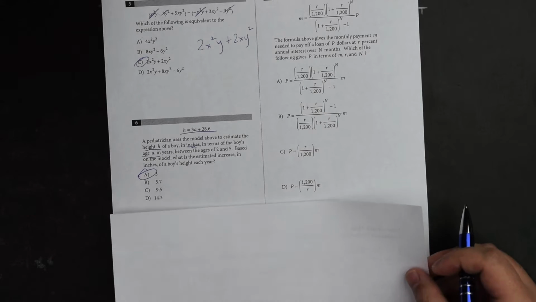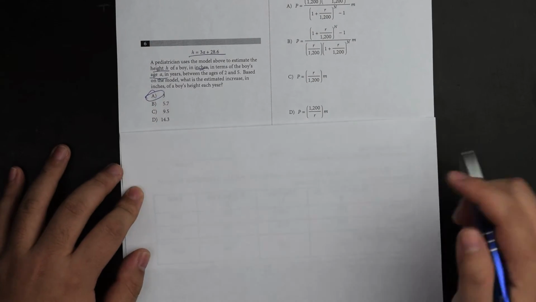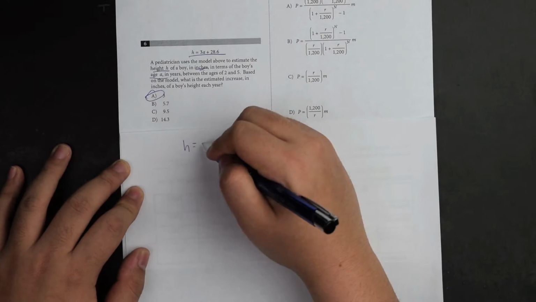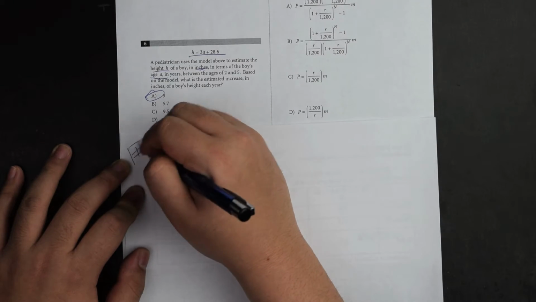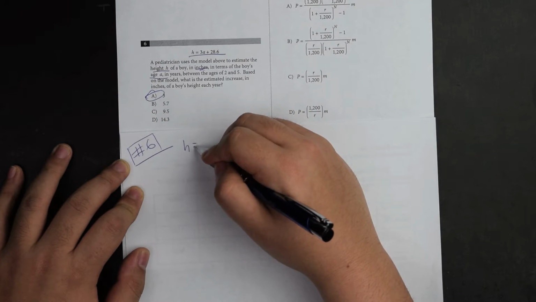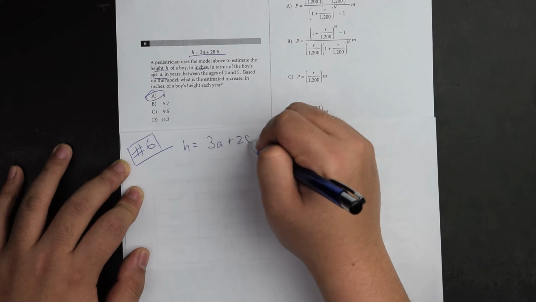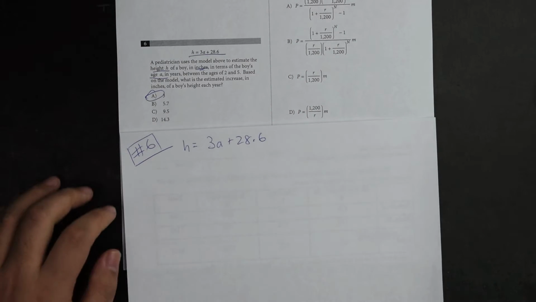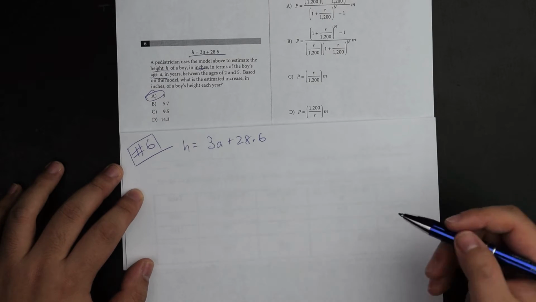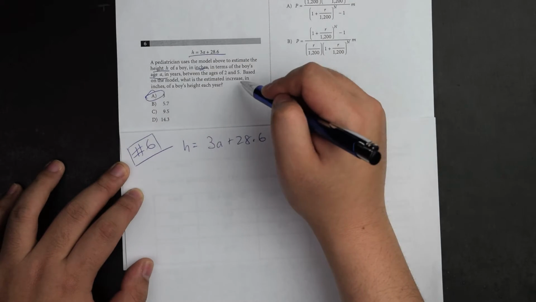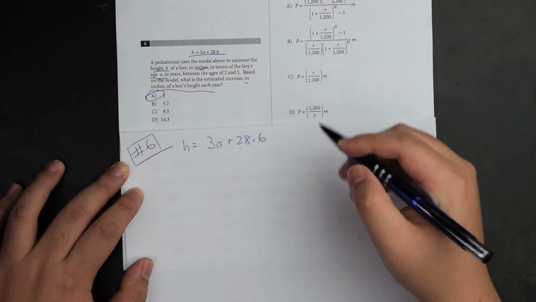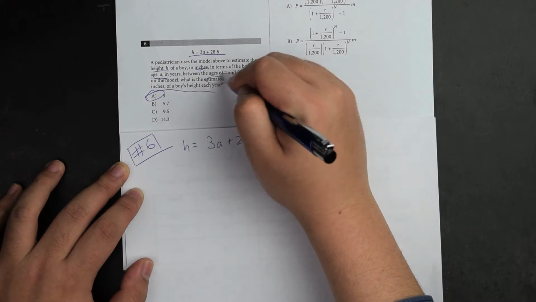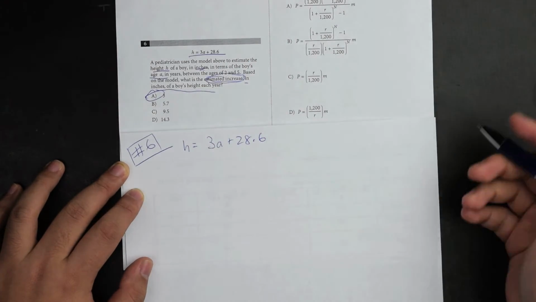And I'm going to explain to you how I ended up with the answer A for this question. So when I'm looking at number 6, okay, the equation states this. So h equals 3a plus 28.6. And when I was reading this question, I needed to see what the end goal is. And my end goal is right here, stated. In inches of the boy's height each year. What is the estimated increase? I think that's the important thing right here. In inches for the growth.